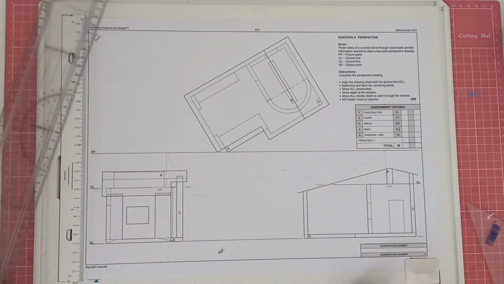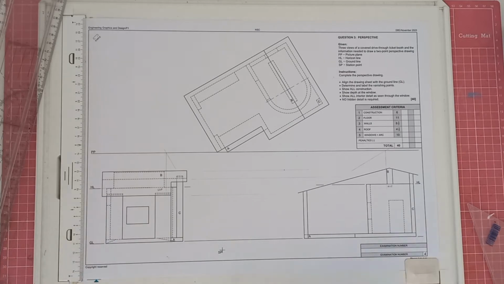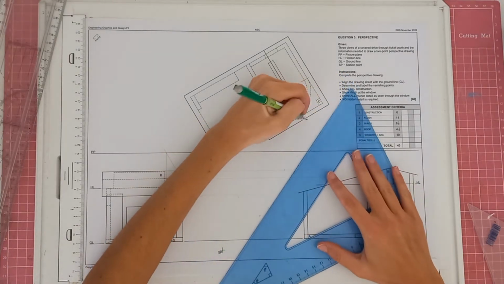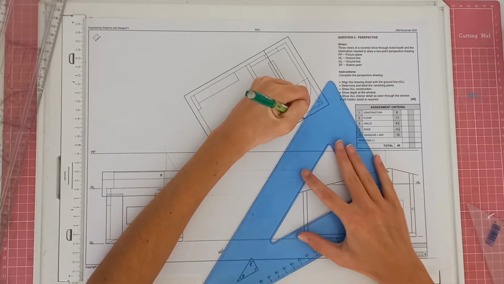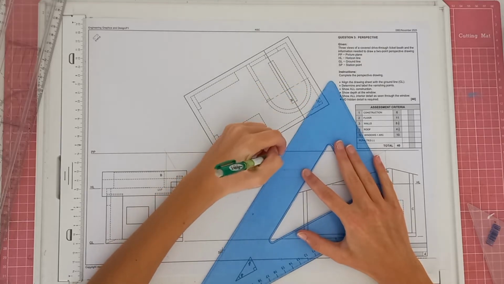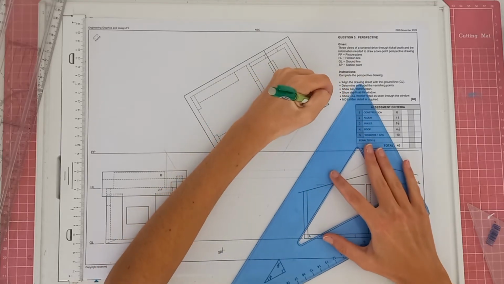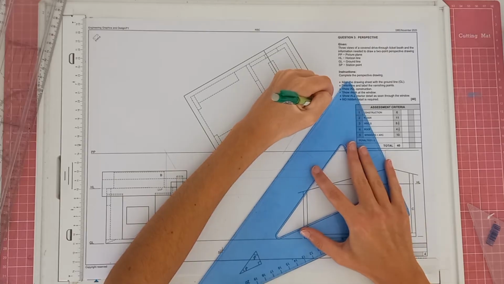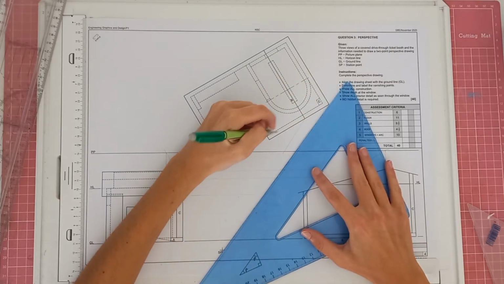Okay, so the next thing I'm going to do is I'm going to bring down the points for my roof line. So we have got this point here. We will have these 2 points in the front over here.